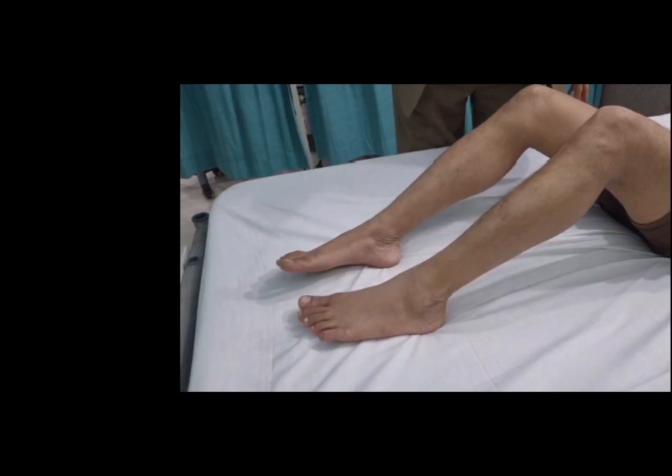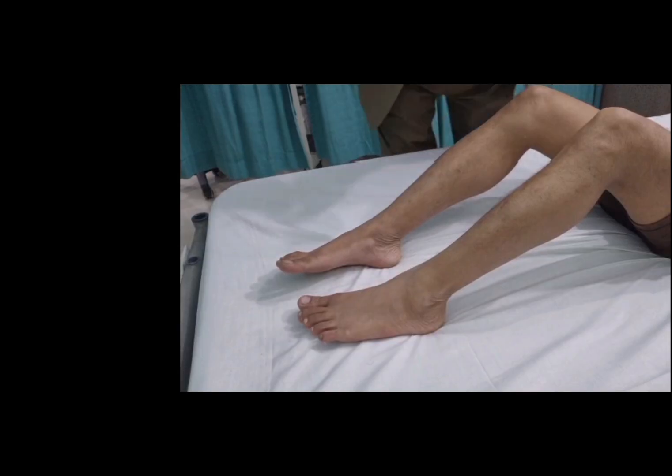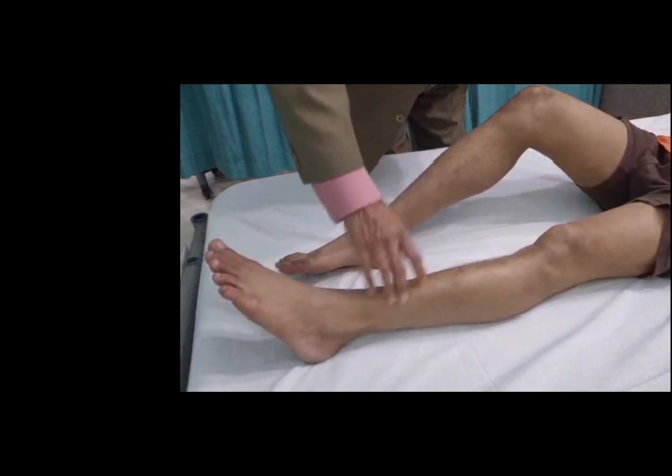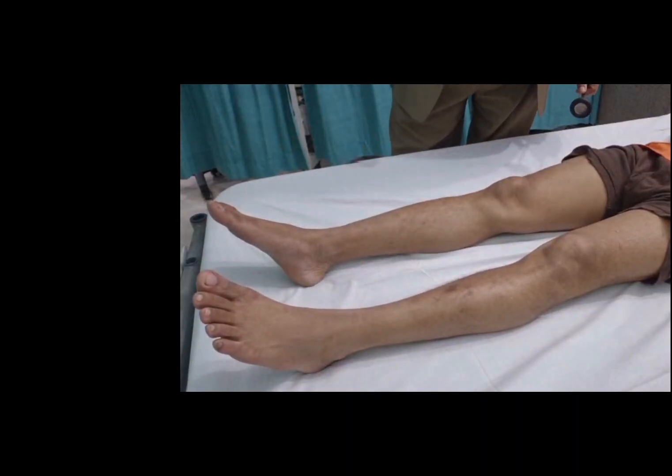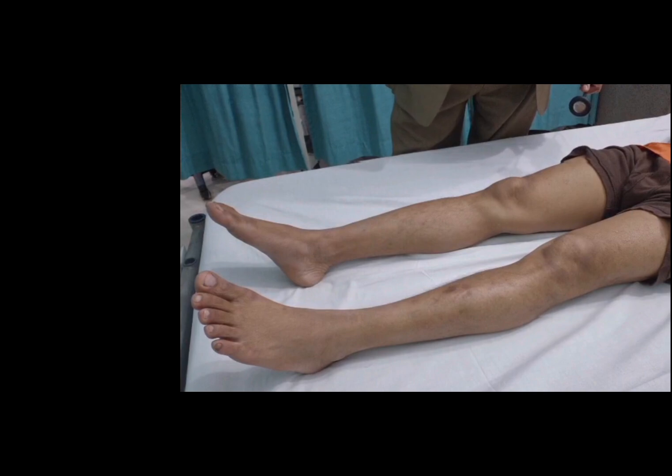if you are unable to elicit the reflex, you might have to do the reinforcement. And the reinforcement, whenever you do it, it lasts only for few hundred milliseconds. So your command should be very precise and to the point.